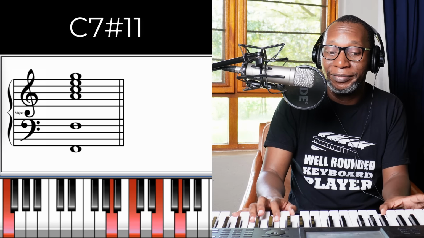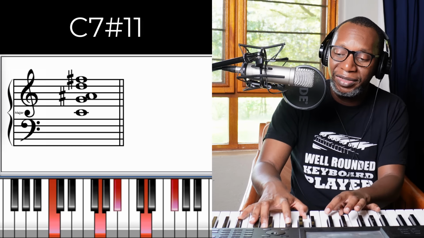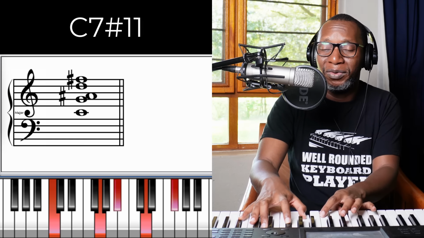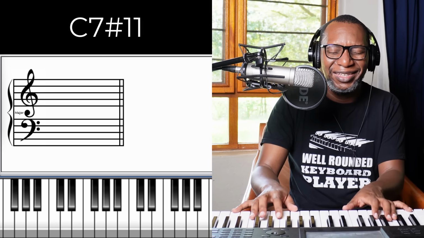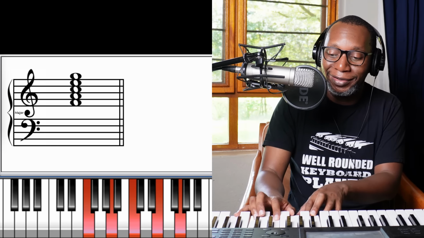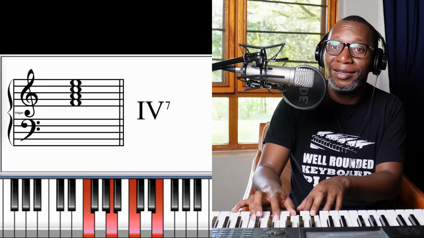So I could do that, right? That was me playing that, the 7 with that sharp 11 or sharp 4 at the top, which is nice because it then takes me to, what is this chord? I wonder if you can identify that. That's this F major 9. Okay.